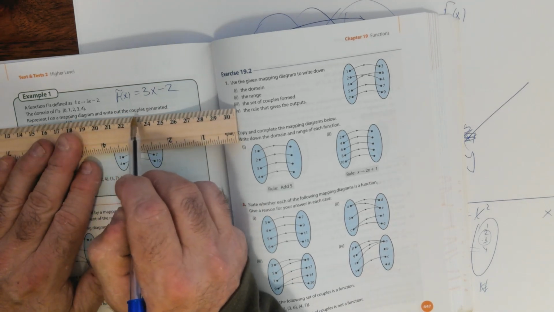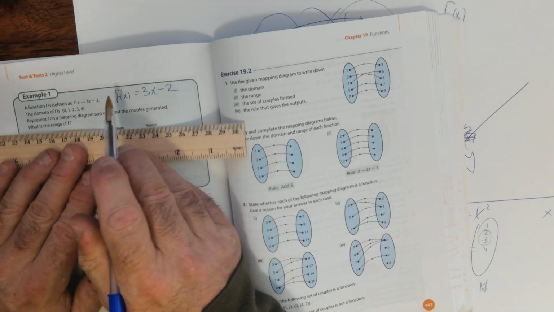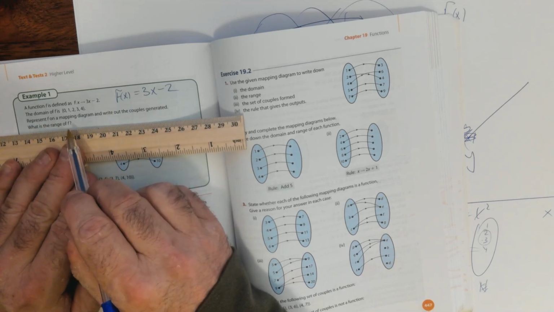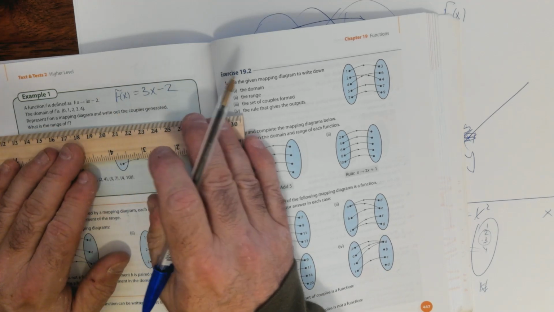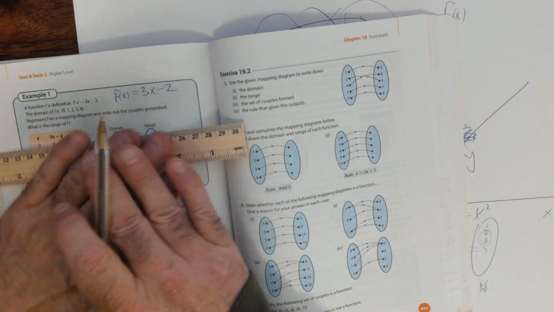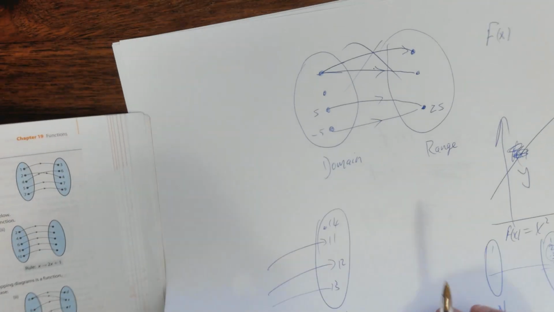Represent f on a mapping diagram and write out the couples generated. And then what is the range of f? Okay, so let's keep covering up. Let me take that off the picture, and I suggest you do the same. So you'd work through this problem yourself, and then just agree with what they've got.